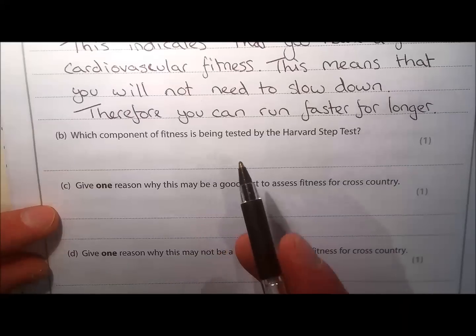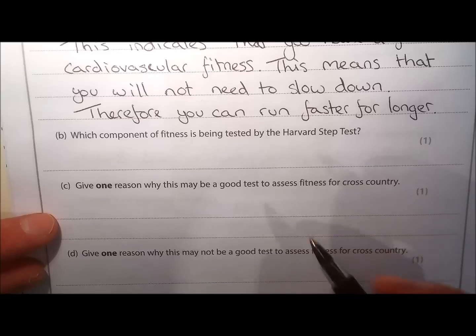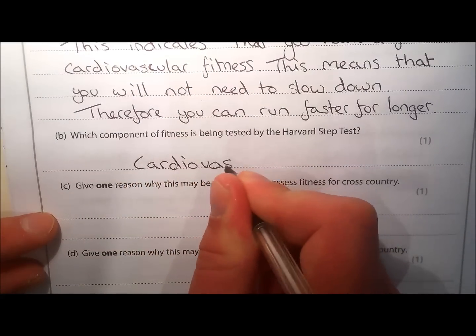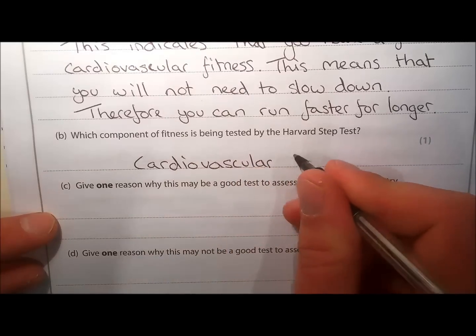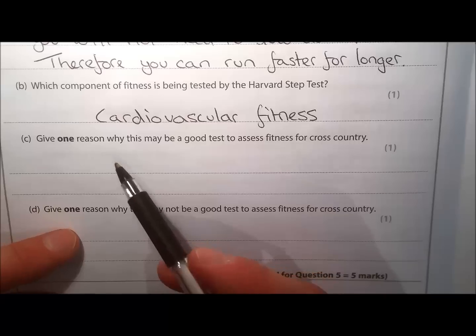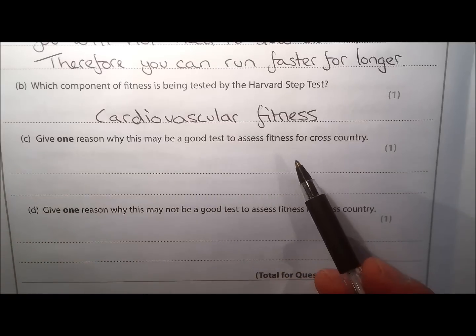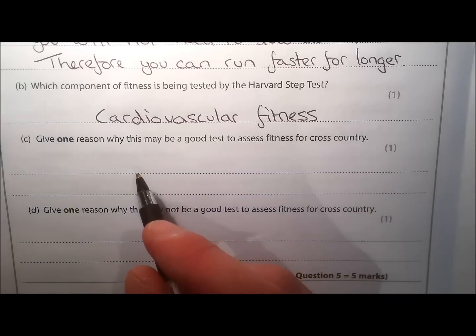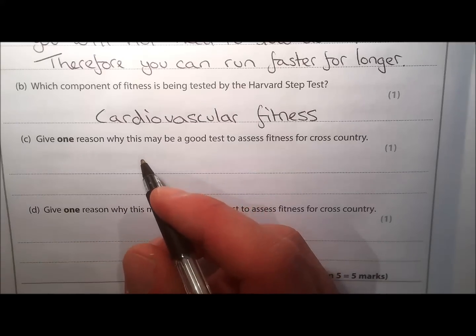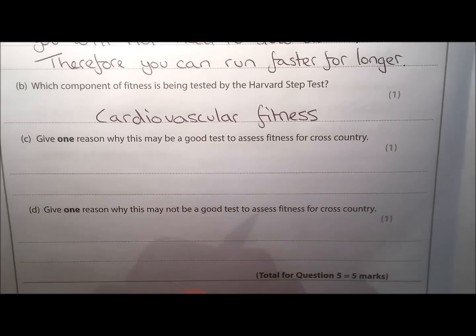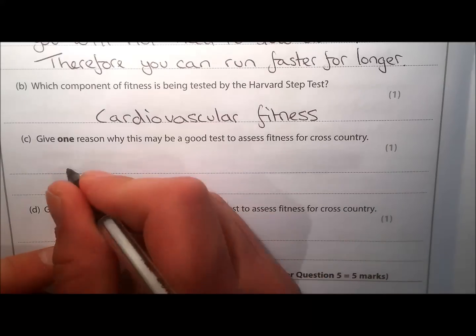B. Which component of fitness is being tested by the Harvard step test? Cardiovascular fitness or cardiovascular endurance? C. Give one reason why this may be a good test to assess the fitness for cross-country. Well, the Harvard step test will be assessing cardiovascular fitness and will predict how fit you are in order to complete the cross-country to its requirements.